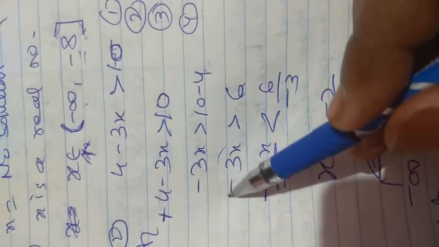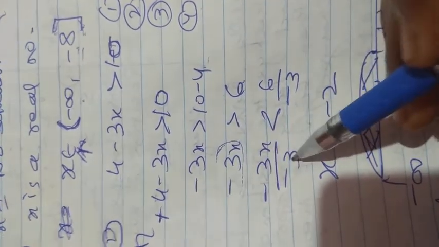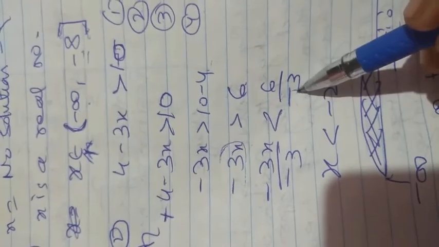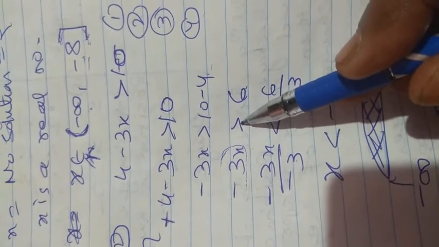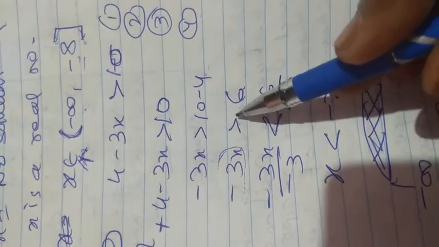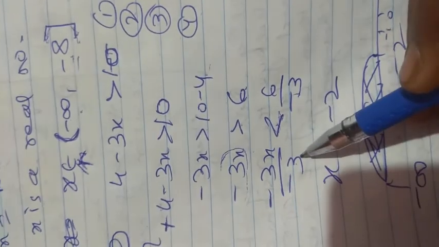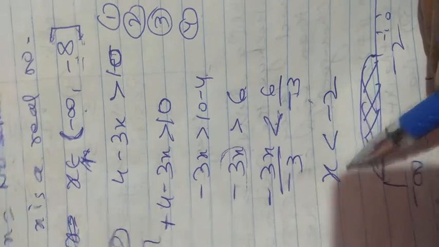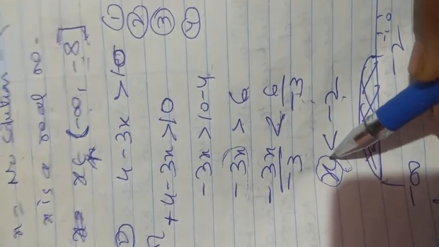Again we want only x on one side, so we divide both sides by minus 3. If we divide by a negative quantity, by the rule the sign of the inequality should be changed. We discussed this in the previous video. So the greater than sign converts into the less than sign. If the sign is less than, it converts into a greater than sign when we divide by a negative quantity. So we divide by minus 3 on both sides. We get x, and we get minus 2. So the solution set is x less than minus 2.